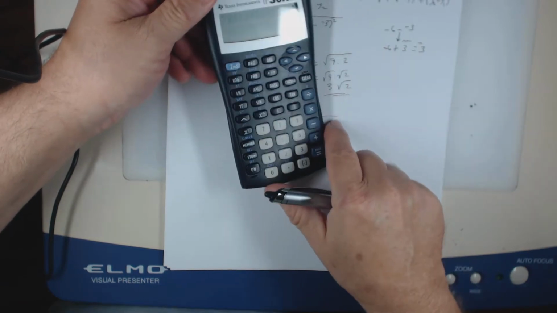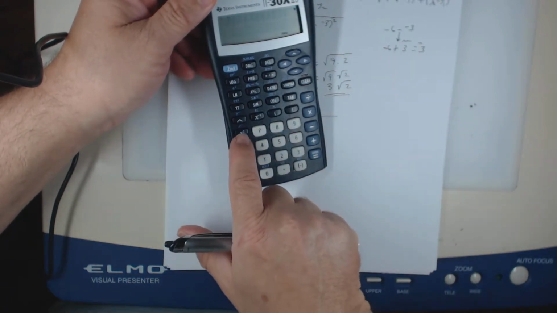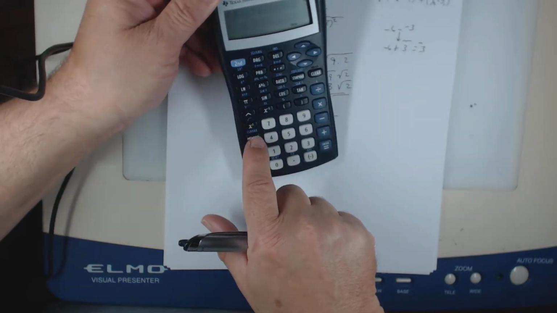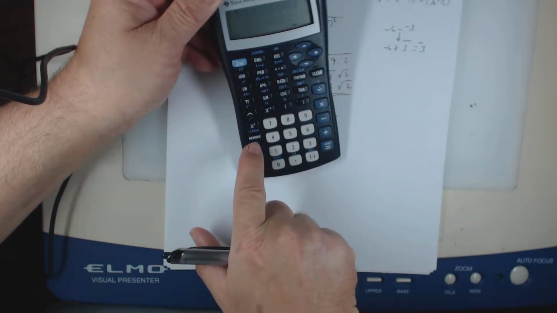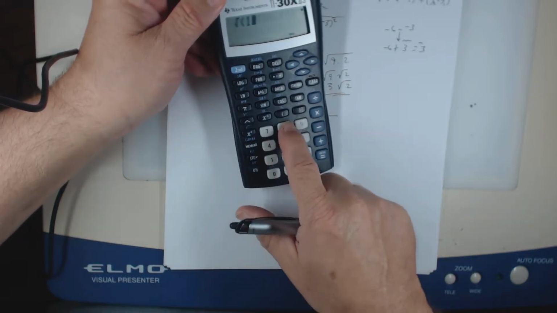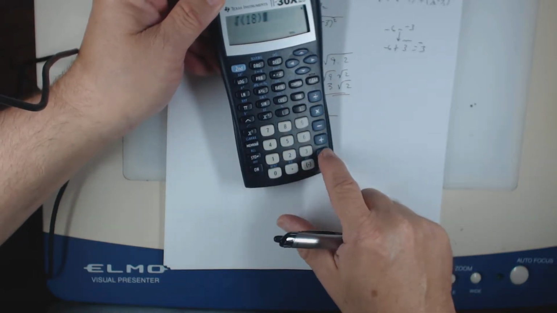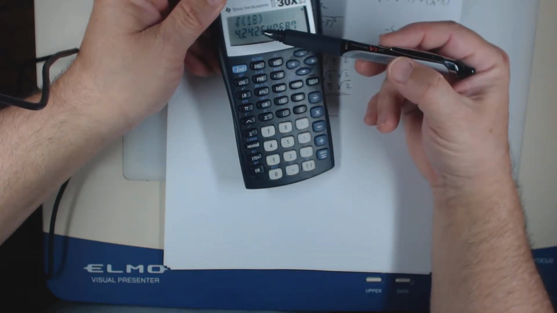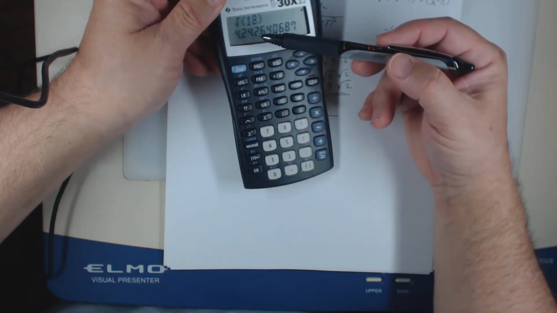So the square root button is right above the x squared right here. There's that blue. So you got to say second, square root, looks like this. And you say 18, close parentheses, equal, and to 2 decimal places, that's 4.24. Remember, you got to round off to 2 decimal places.